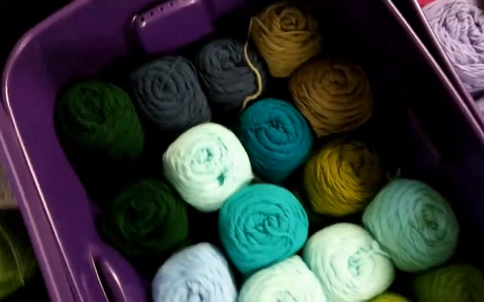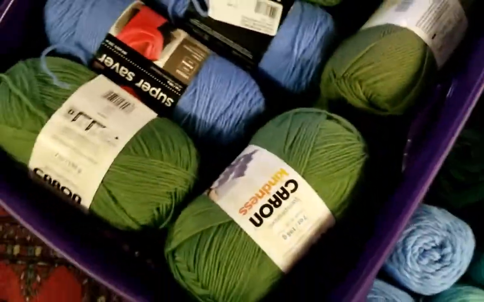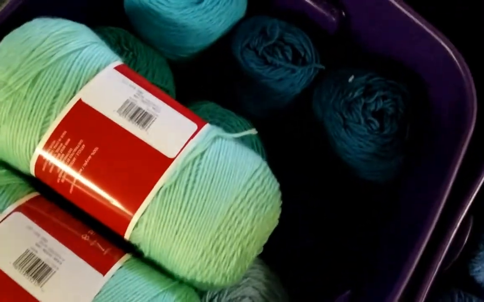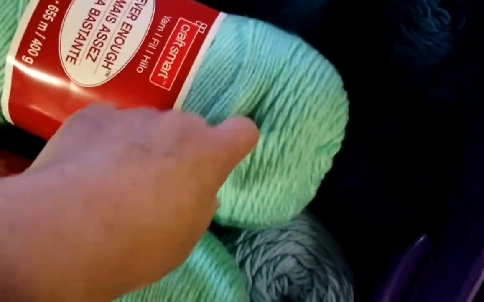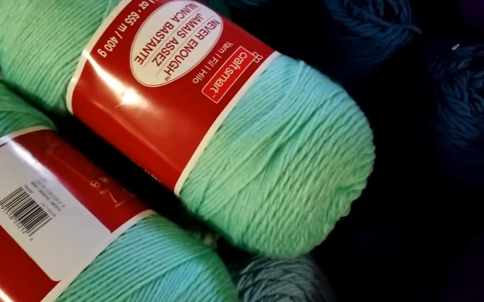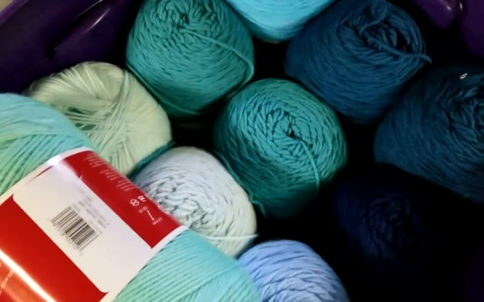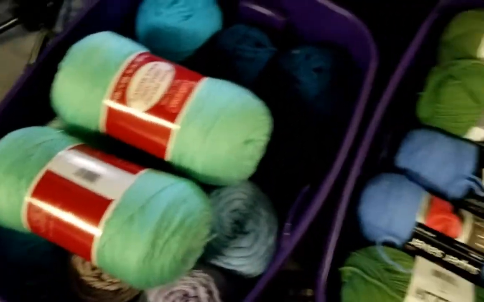Actually, these are all Big Twist. Most of these are Red Heart, although this Karen ended up in here because I had room. These are the big ones, the Karen 1-pounders. These cheap Michaels ones, the yarn is okay. It's a little thin, but when you're testing out patterns, why not go cheap?